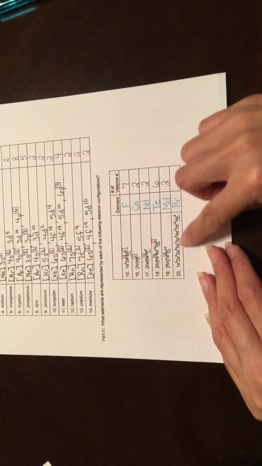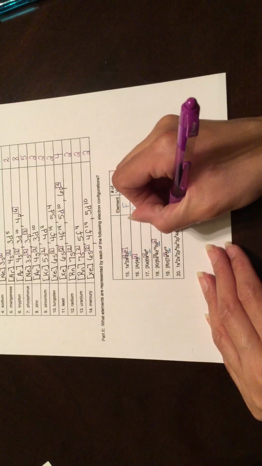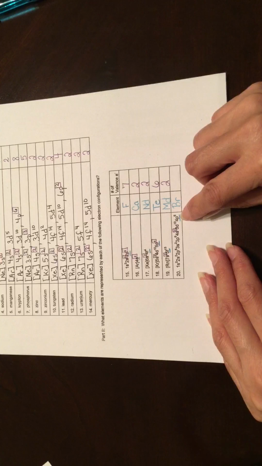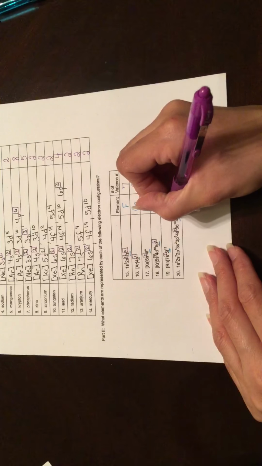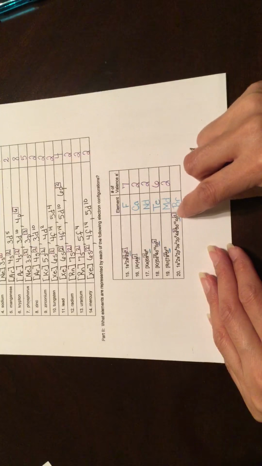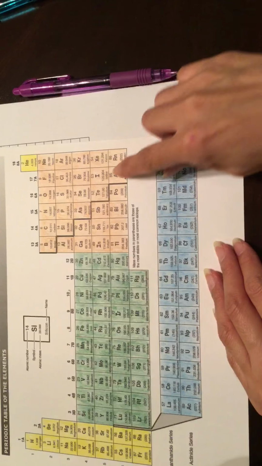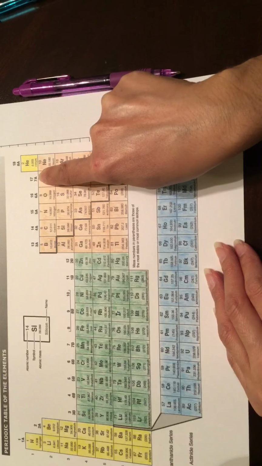So the last S, which is right here, that's 2. The following last P, which is right here, is 5. So 5 plus 2 is 7. Let's just double check over here. Bromine is in 7A, so yes, it is 7.